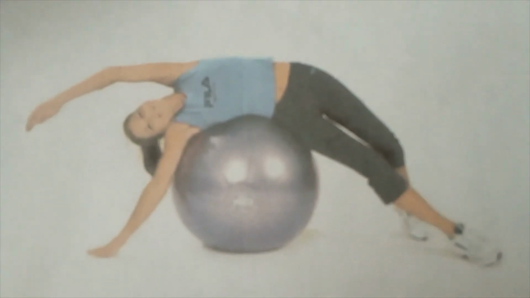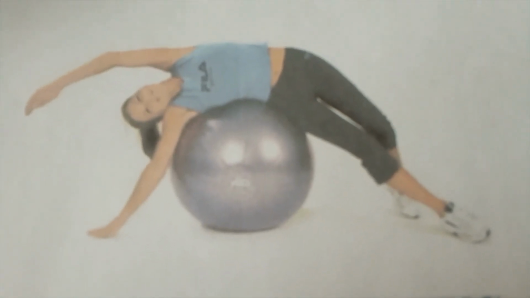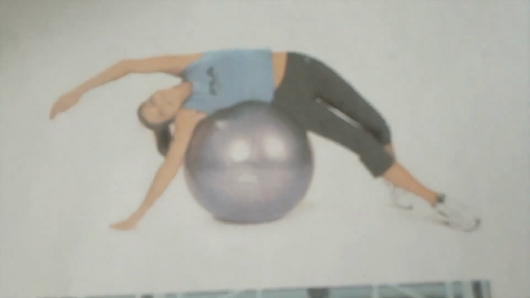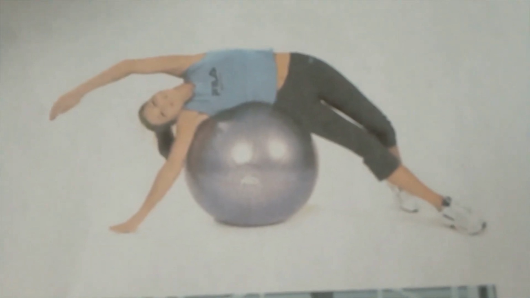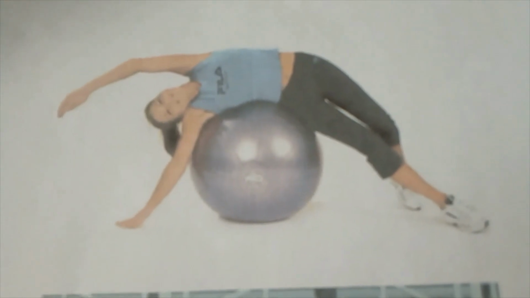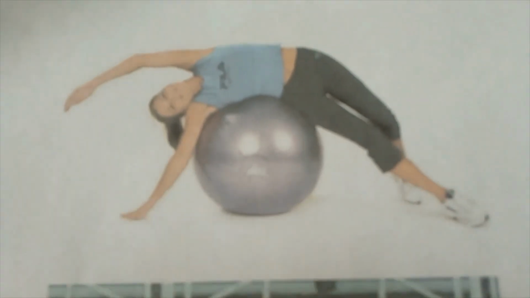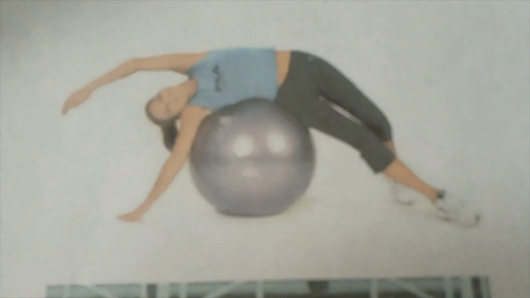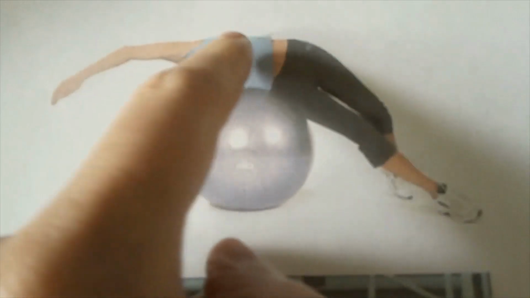Okay, the next stretch is a QL stretch over a stability ball. Basically, you're going to stretch yourself out over one of these gym balls and turn yourself onto your side. If you've only got tightness on one side, you turn onto the opposite side, the one that isn't tight, so the tight QL is on the top.